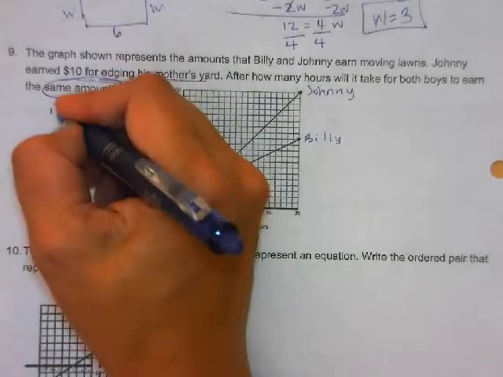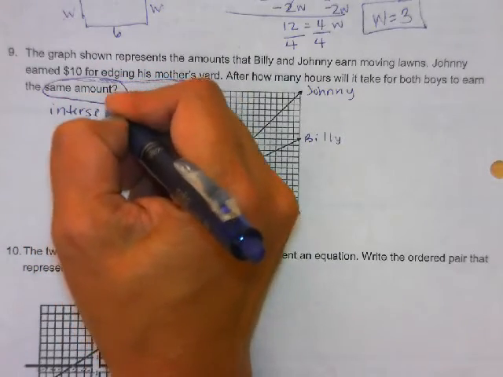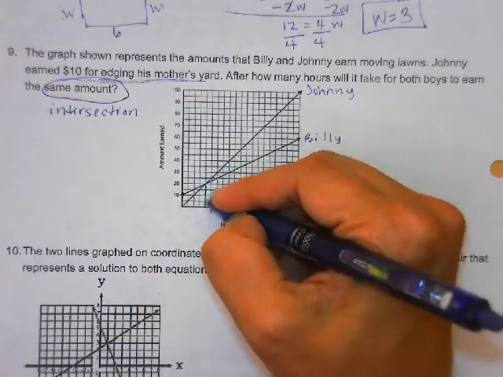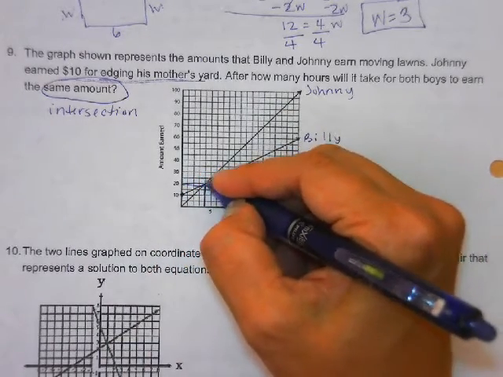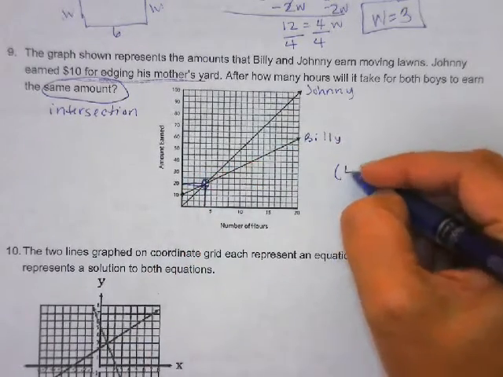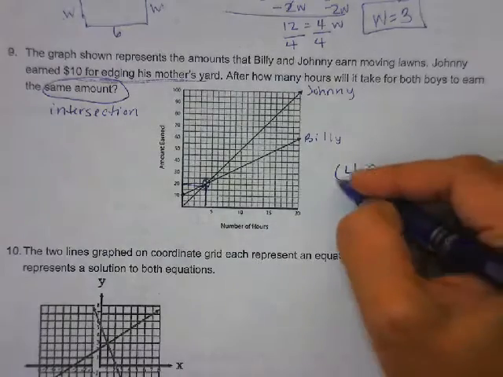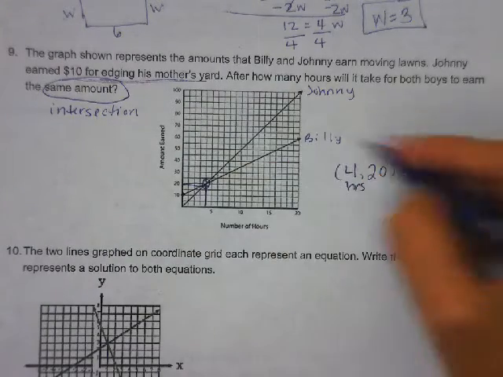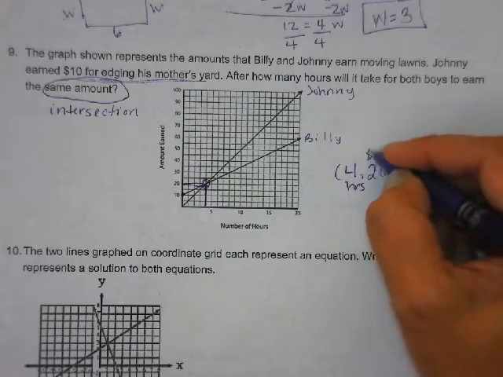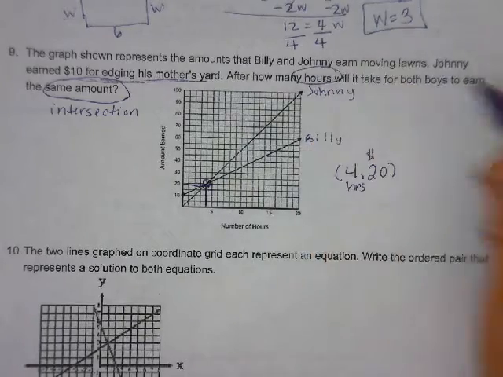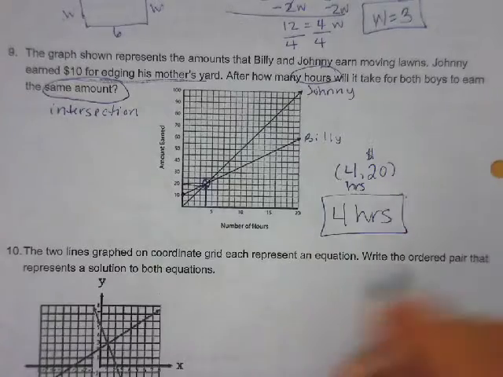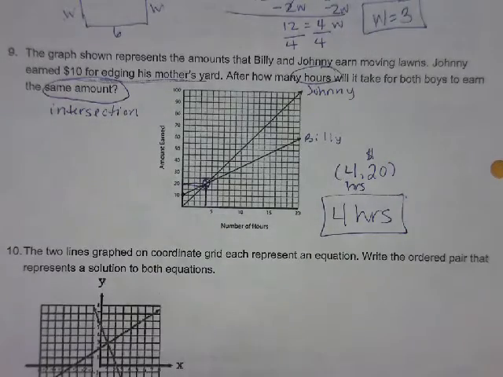That right there is going to tell you need your point of intersection. Notice the label. So my point of intersection is here. If I was to write that as a coordinate, it would be (4, 20), where 4 is my hours, because that is my x, or my independent, and amount earned, so $20. So how many hours? 4 hours is the answer to this. If this was multiple choice, 20 may be a choice, so please make sure you're looking at your variables.